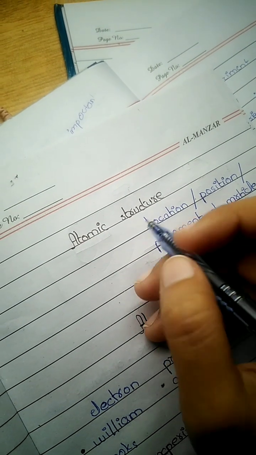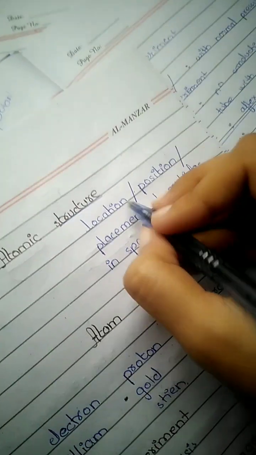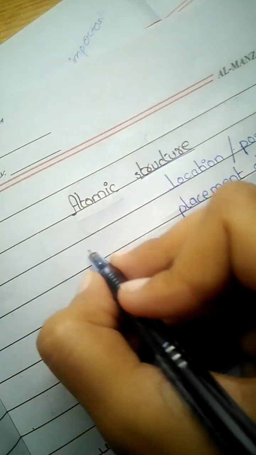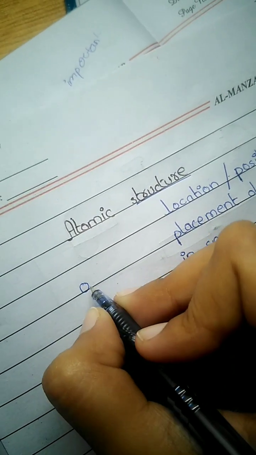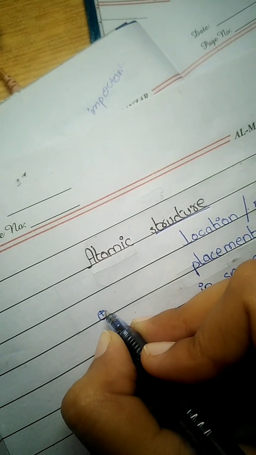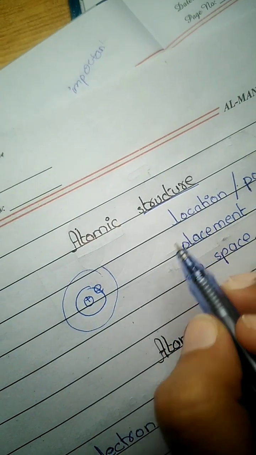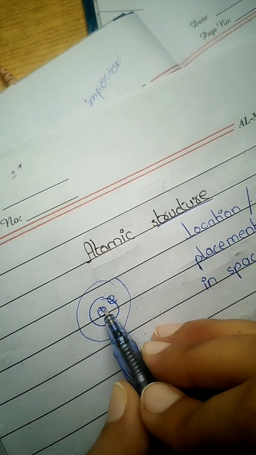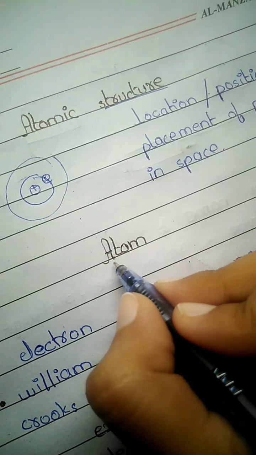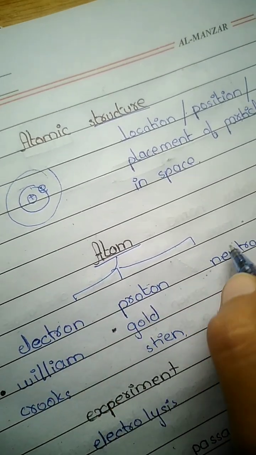In this lecture, we're going to talk about the atomic structure. Basically, structure means the location, position, and placement of particles in any space. Like, if an atom consists of a proton, neutron, and electron surrounding it, we call that a structure. We are just talking about the locations, the placement in space, and the position of the particles. So, in an atom, there are three basic particles: electron, proton, and neutron.